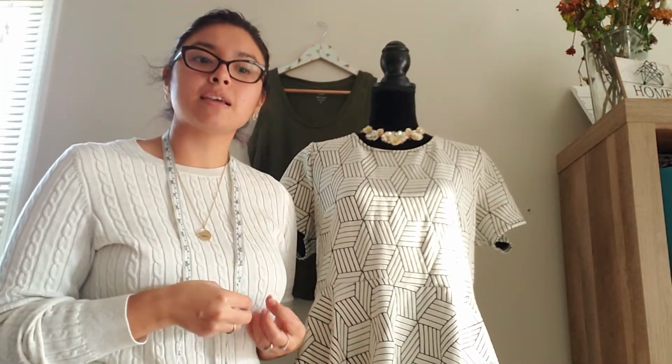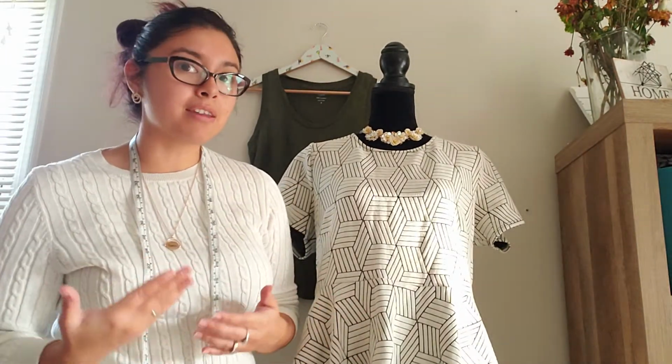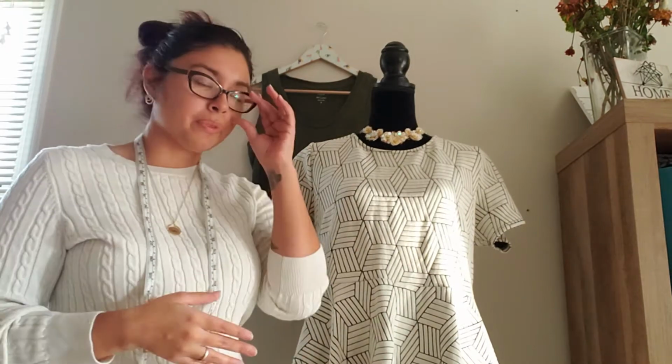If somebody asks you, is it loose? Is it fitted? How does it fit? You can always give them measurements. And you can say, refer to measurements for this. Or you could easily say, I'm sorry, it's not my size. I can't exactly tell you how it fits, but I have provided measurements so you're able to know.